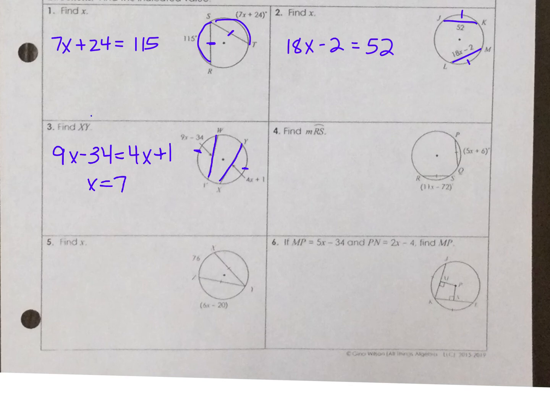The question is, find XY. So I need to know how much this one is. So you're going to have to use the 4x plus 1 and plug in that 7 to tell me the answer for that one. The next one, I know that because these chords are the same, these arcs are going to be the same. So my equation is 5x plus 6 will be equal to 11x minus 72.